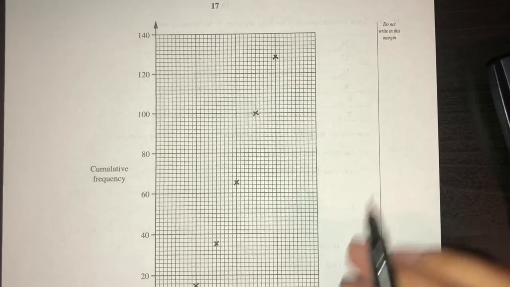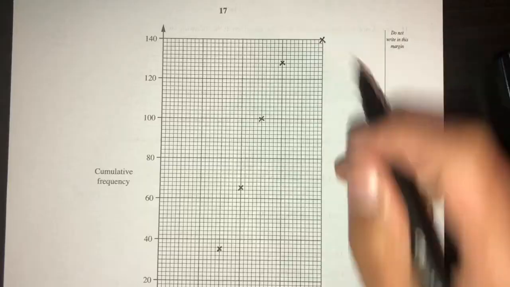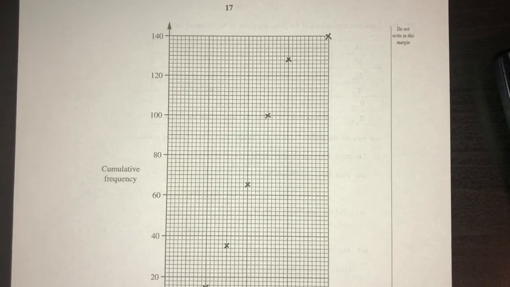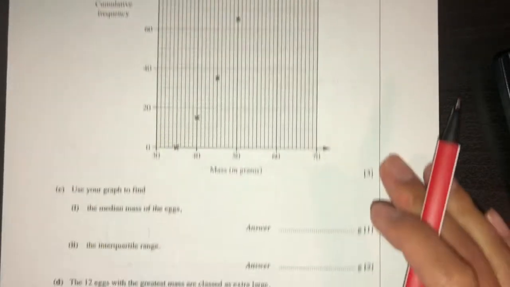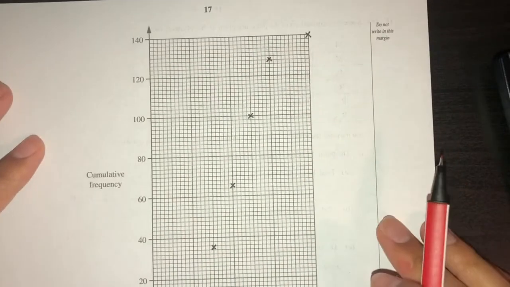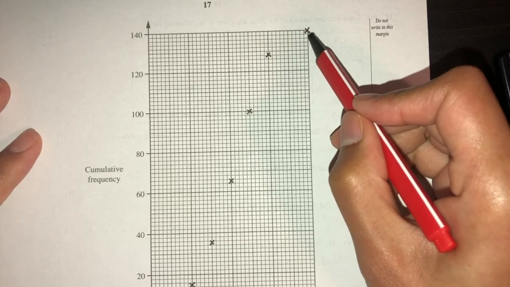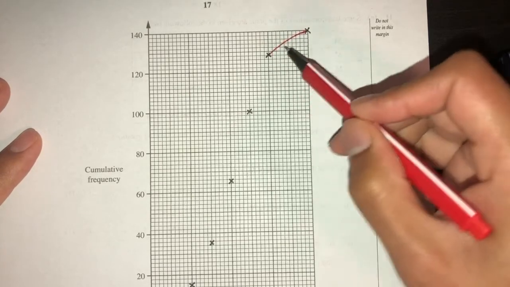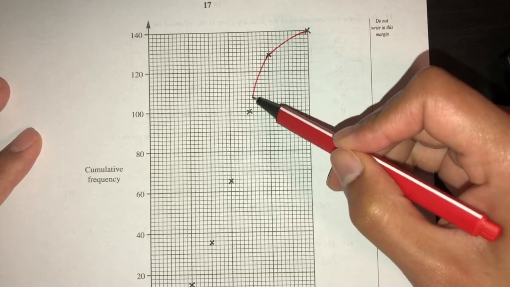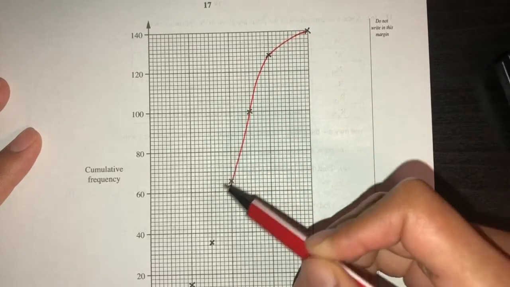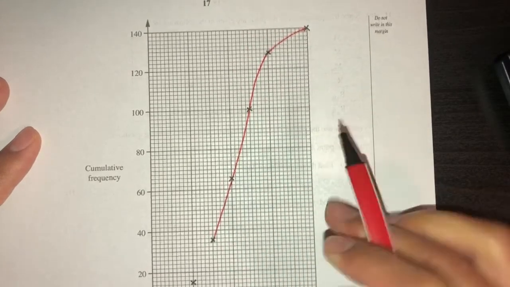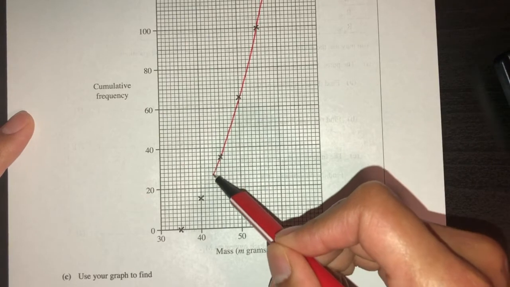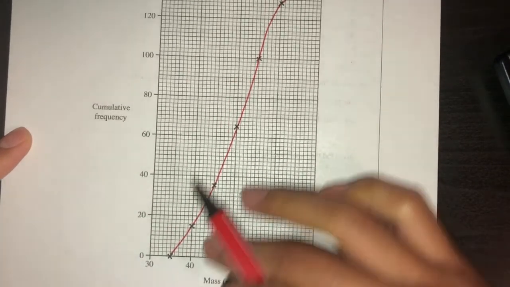Then we have 70 will be 140. Okay, so now try your best to join the points with a smooth curve, because your curve will definitely help you to find the answers below. So make sure that you draw your curve as smooth as possible. For me, I will try my best with my pen, but it's not going to be the best curve. But anyways, here you go. Your curve should look something like this.